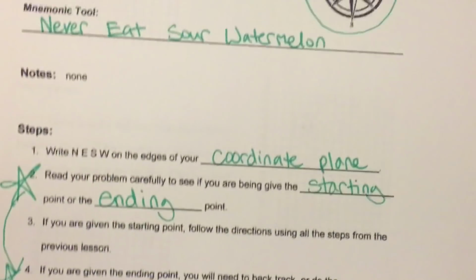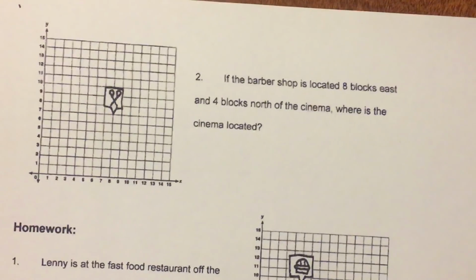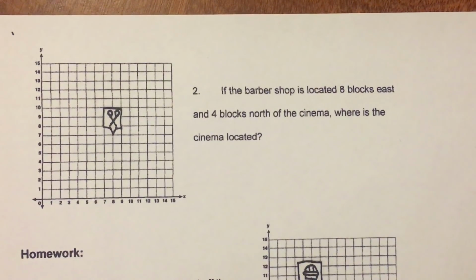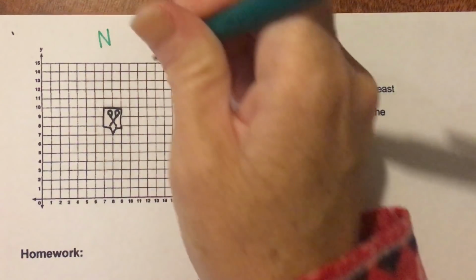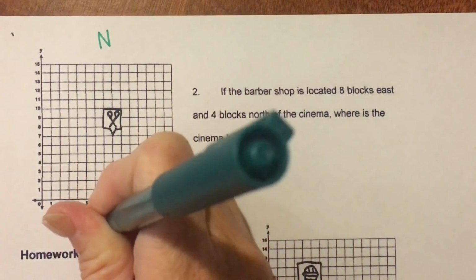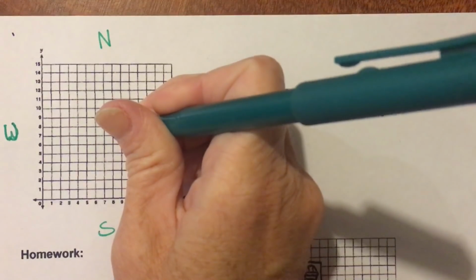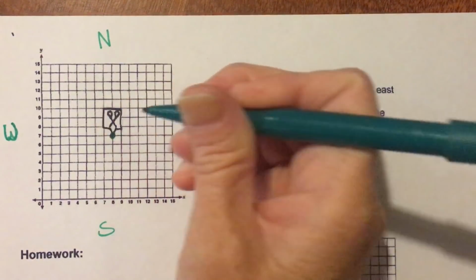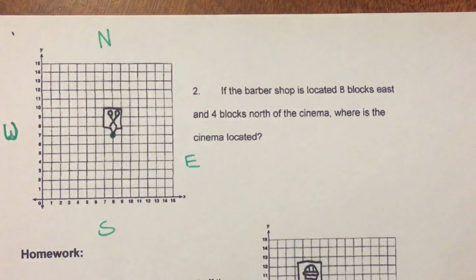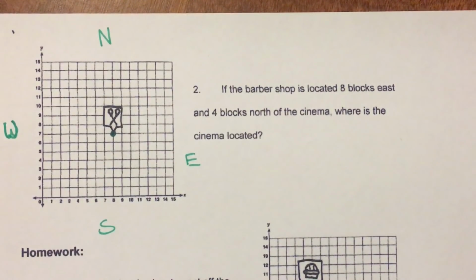Okay, let's try our last one together. Okay, so I'm going to start by labeling "never eat sour watermelon." Ooh, I see those scissors again, so I'm going to mark my point, which is at the very tip. Okay, let's read our problem. If the barber shop is located 8 blocks east and 4 blocks north of the cinema, where is the cinema located? Cinema is just a fancy word for movie theater.